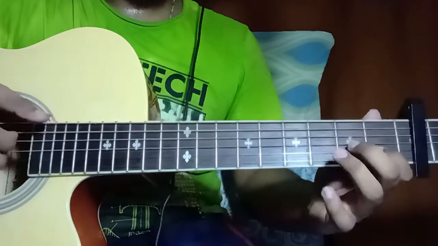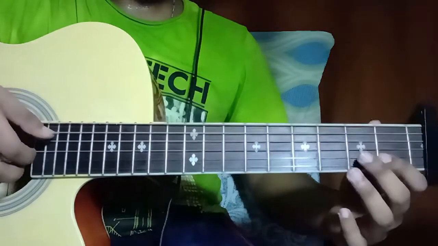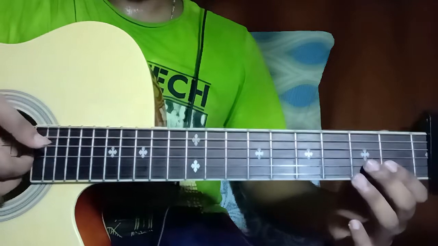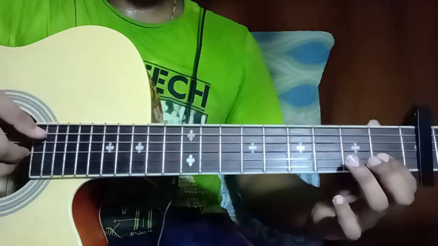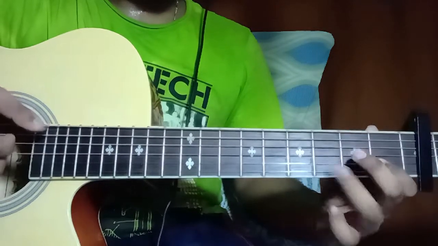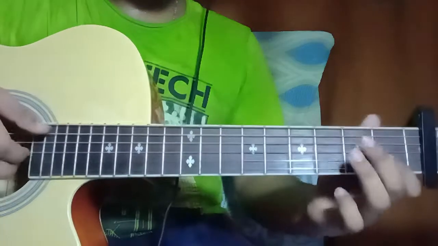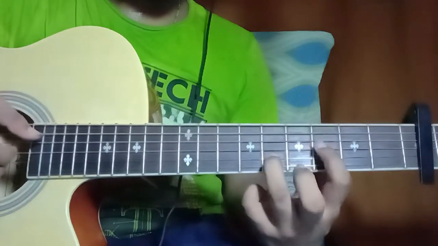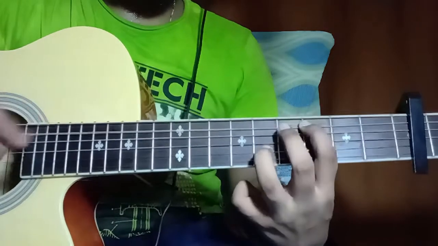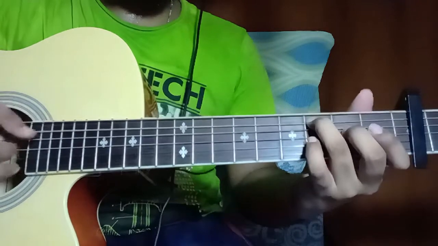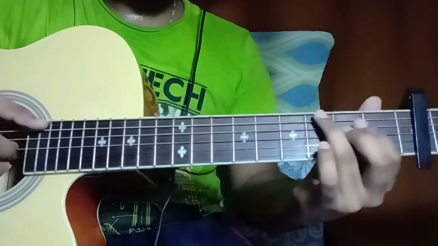Then comes this part. You do a hammer on from 1 to 3 on the 2nd string, and along with that you are going to pick the open 3rd string together. Okay. Then you do a slide from 3 to 5. Then you pick the 3rd fret of the 5th string. Okay, again.